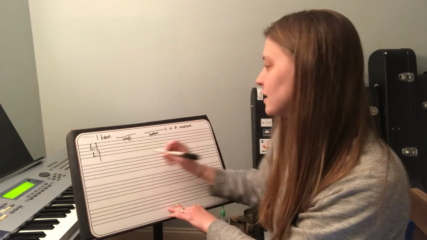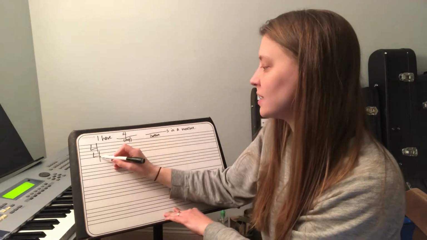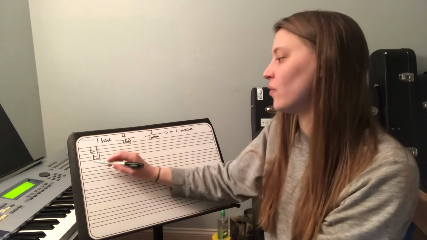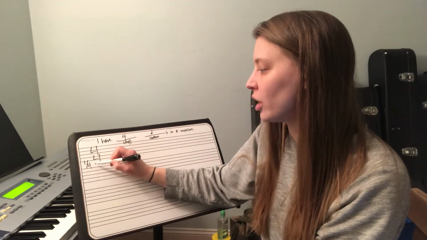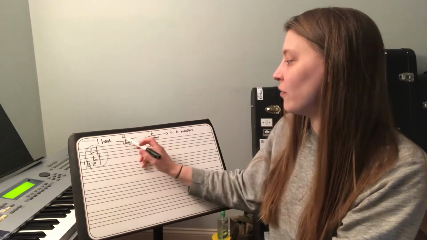What I mean is, I have 4, there's my top number right here. This stands for quarter notes, right? Because 4, 1/4, right? So the 4 means quarter notes. So what this is telling you is I have 4 quarter notes in a measure, okay?